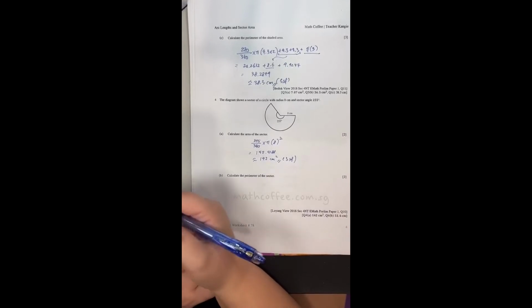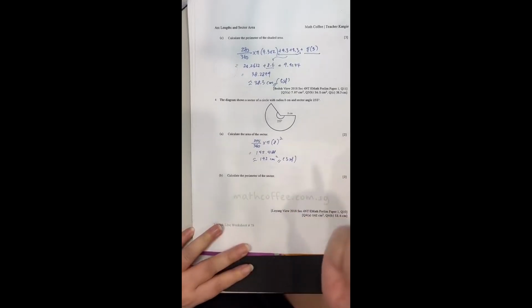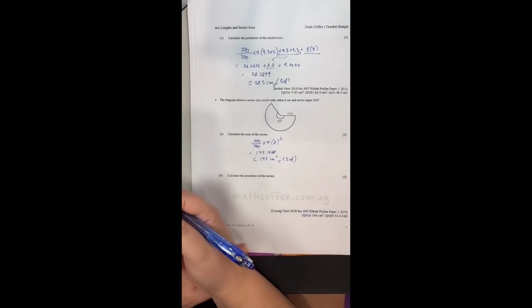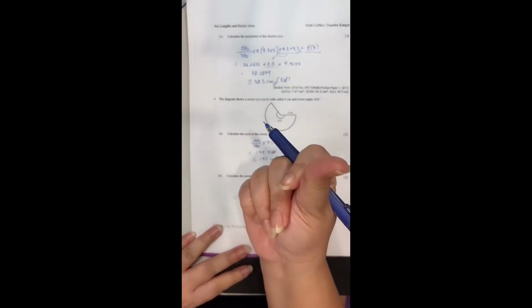For math, we must do practice questions to prepare for exams, right? But of course, before you do practice questions, you have to know the concept. Every time I tell my students, do topical exam papers, and from there you will roughly know what topics you are weak at. Then you go and revise those topics.